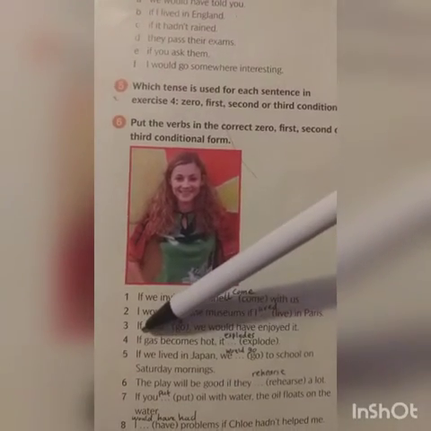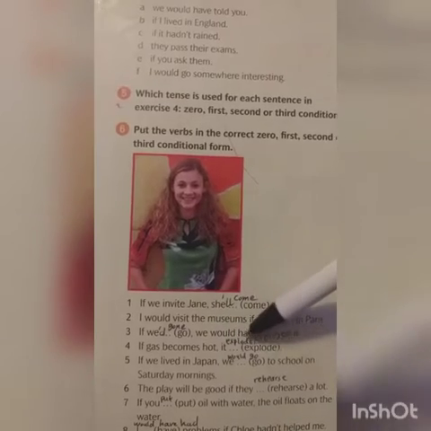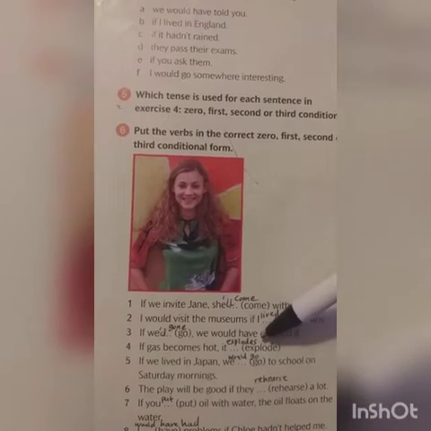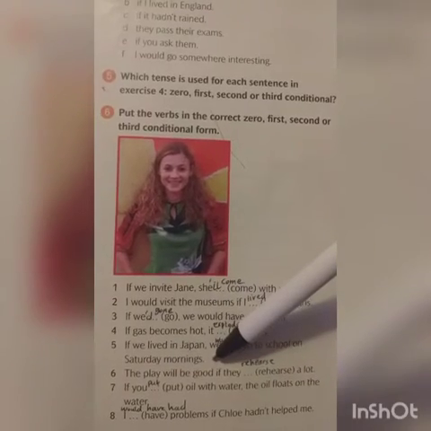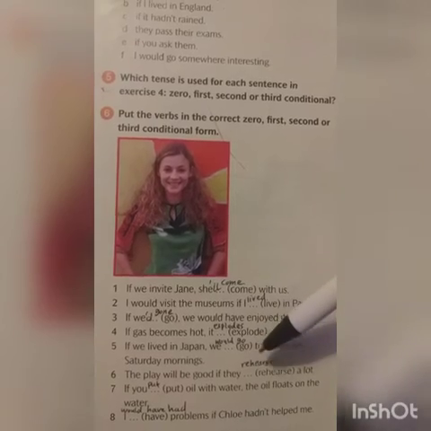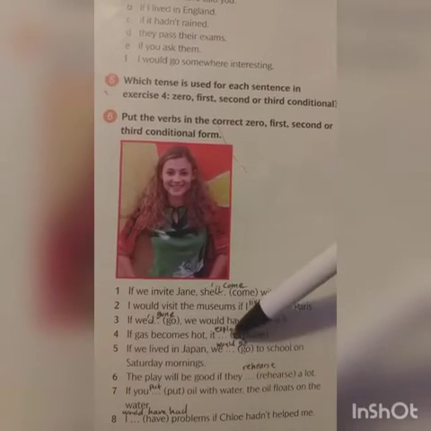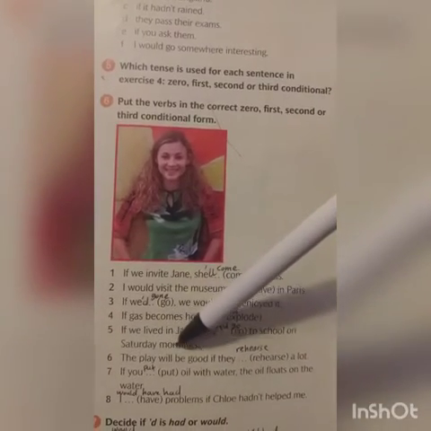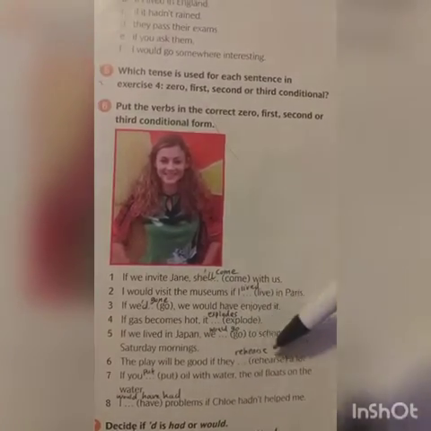Number 4. If gas becomes hot, it explodes. This is a general truth or a scientific fact, so this is the zero conditional, and here we have used the present simple tense. Number 5. If we lived in Japan, we would go to school on Saturday mornings. And also this is an improbable or an imaginary situation, so with the result clause we will use would and the infinitive.